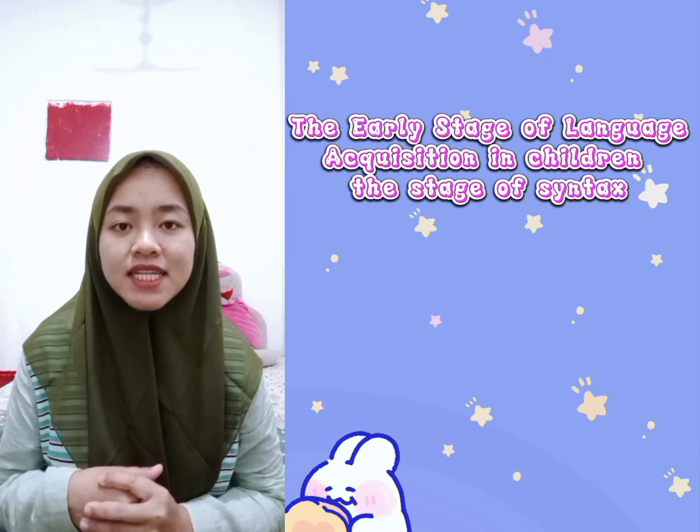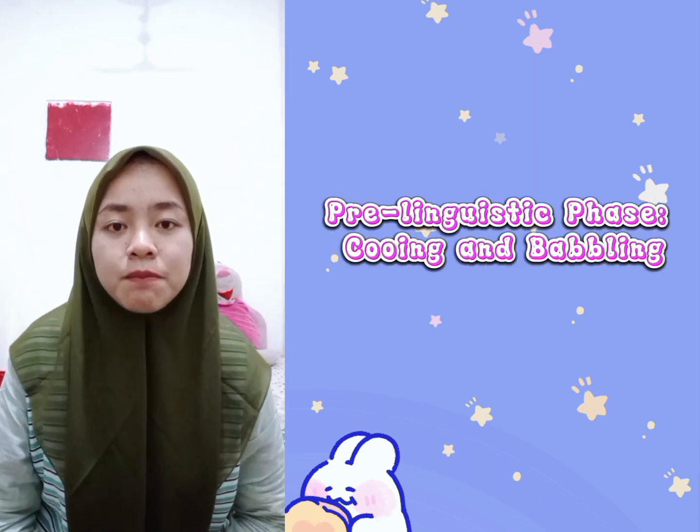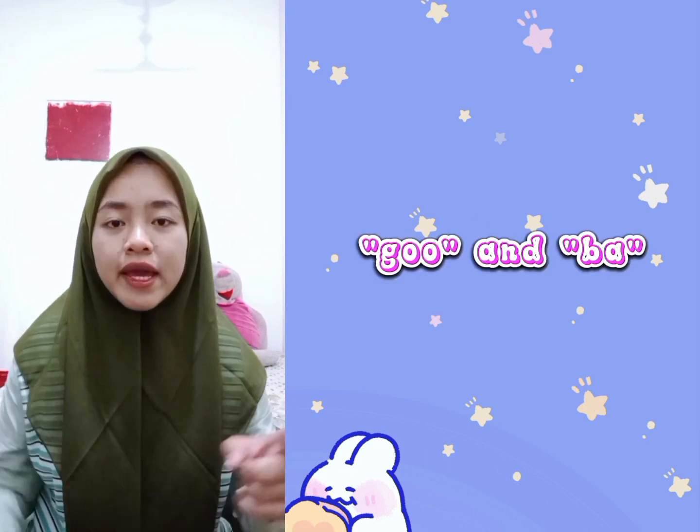Okay, move to the early stages of language acquisition in children, the stage of syntax. The first, the pre-linguistic phase or babbling. During this stage, infants produce various sounds and syllables such as "ga" and "ba" to create a form of communication. This experimentation is essential for language development and helps infants distinguish between different phonetic sounds.